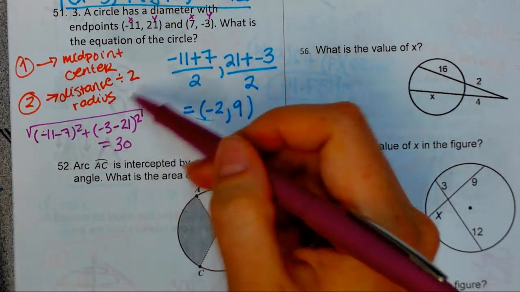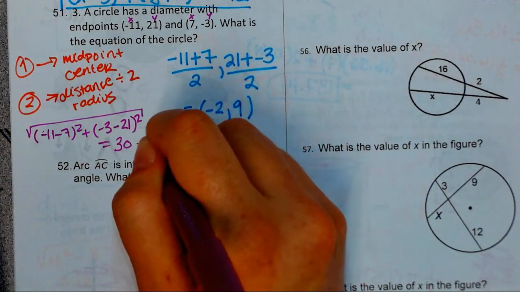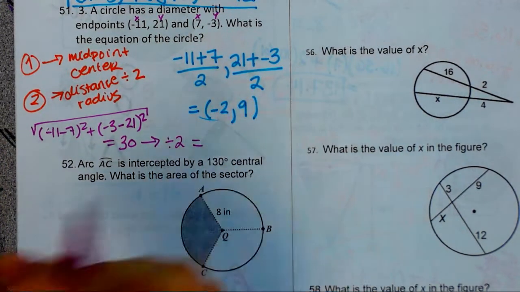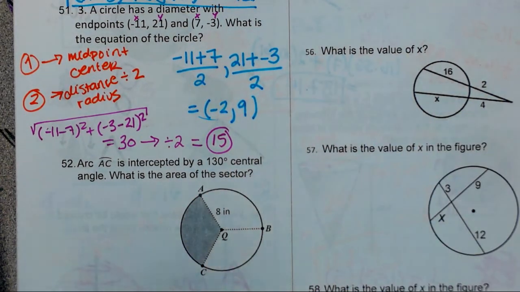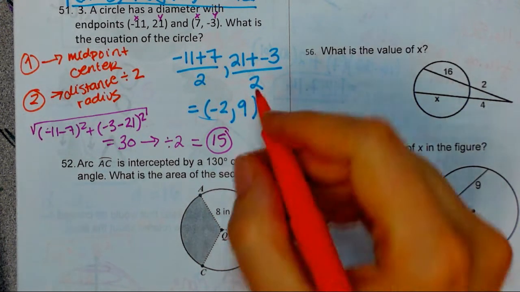Okay, that is the diameter. We need to take that and divide by 2 to get that the radius would be 15. All right, now you have everything that you need to plug it into the formula. So the last part should be relatively easy.